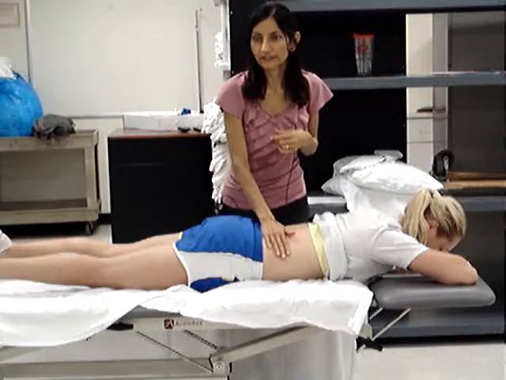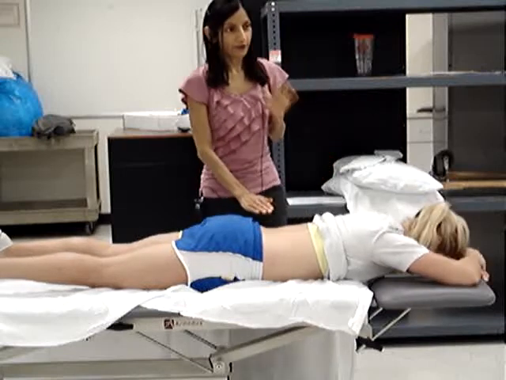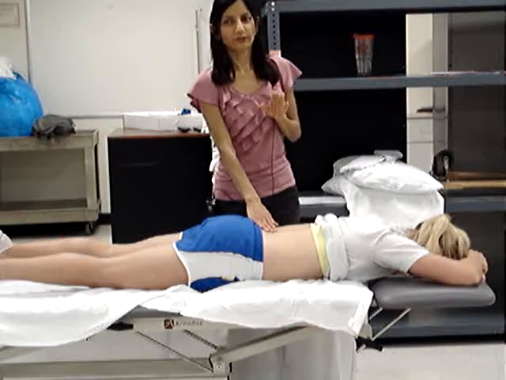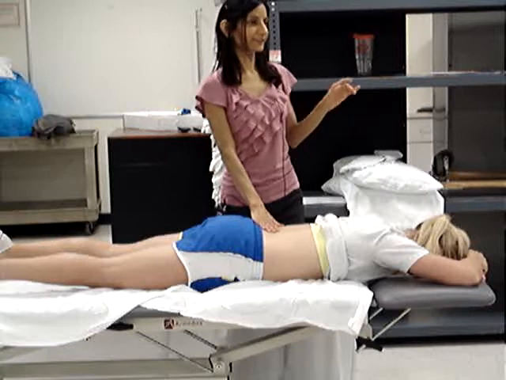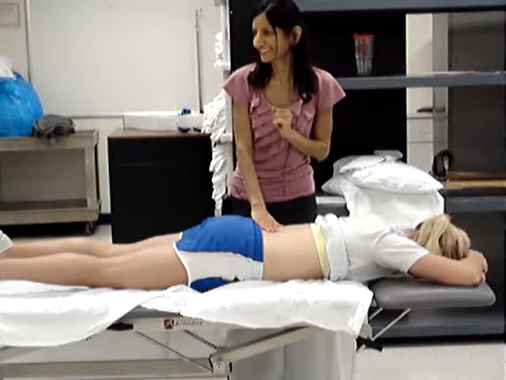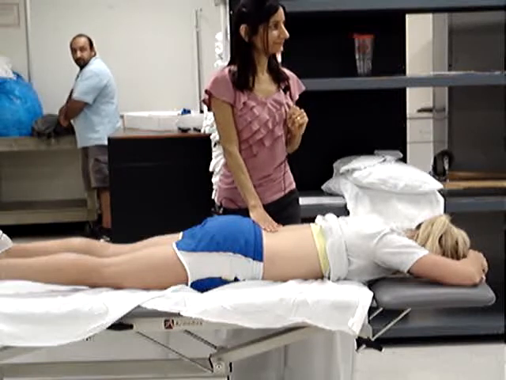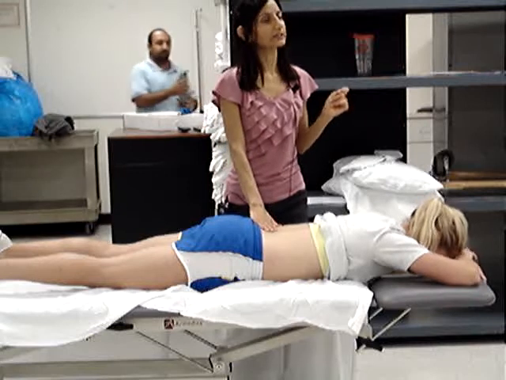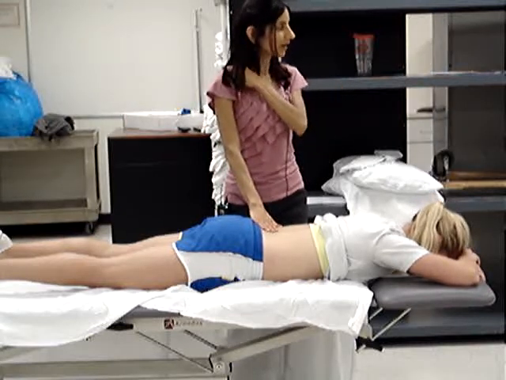Now moving on to the accessory glide, the central PAs. There are 4 grades. So tell me the definition. What's grade 1? Grade 1. The first 25%. Okay, so the first 25% of their movement. Is it large amplitude or small amplitude? Small amplitude out of resistance range.